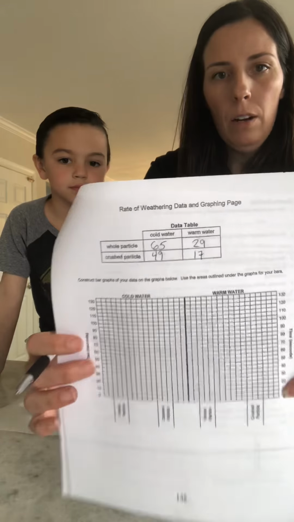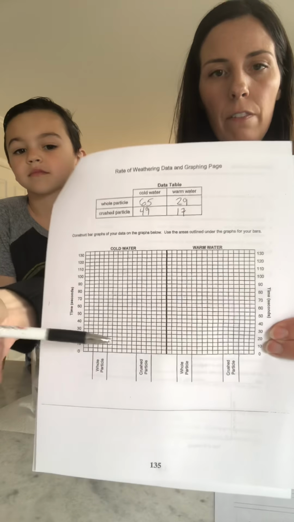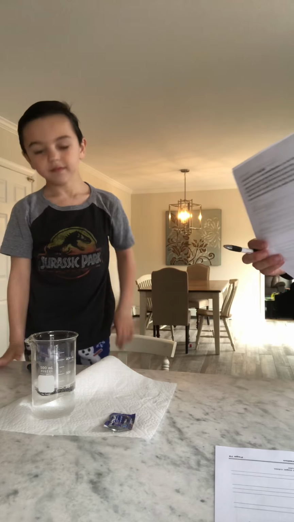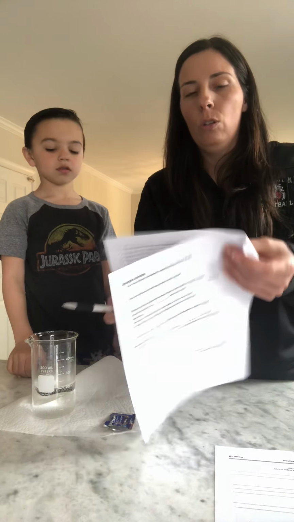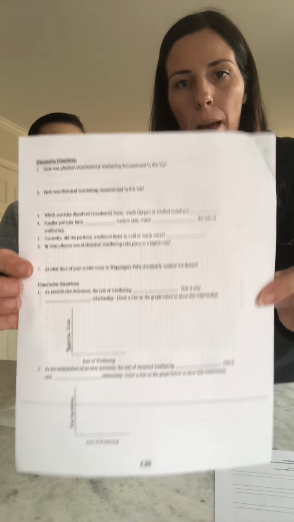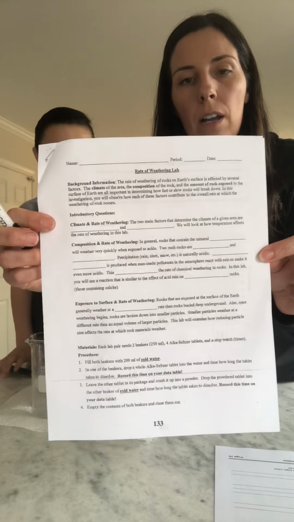Again, at home, you should be filling in this chart. Once you fill in this chart, you can then fill in your graphs. Then you're going to take a look at the questions. The questions on the back here, give them your best shot. Again, this has to do with chemical weathering. I will post the answers to the front on Google Classroom.